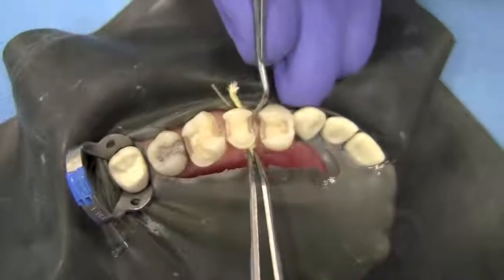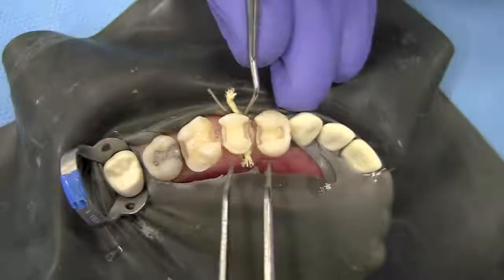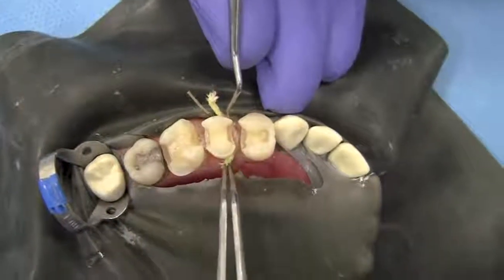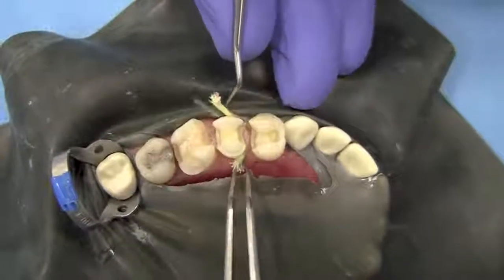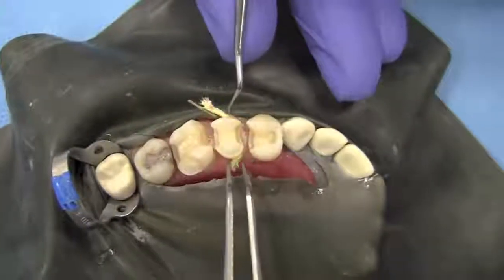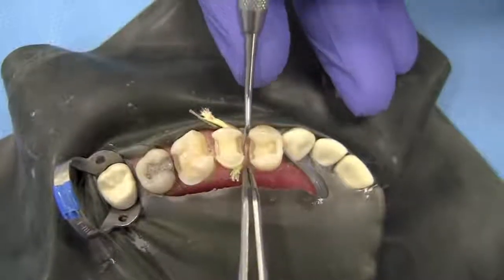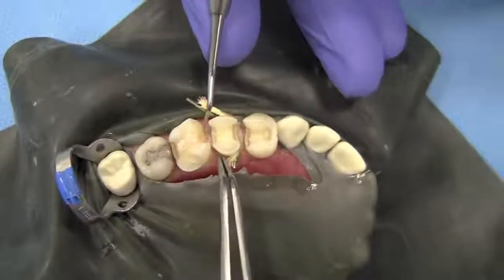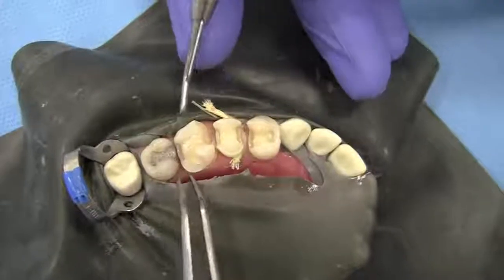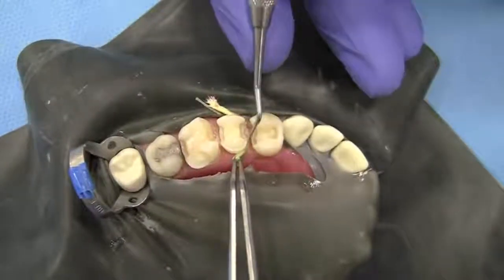In this particular case, we've used a double cord. There's a size 0 and then a size 3 on top, placed in the sulcular area with the rubber dam still in place. In this case, we would place cord on the distal of the premolar, on the mesial and distal of the second premolar, and on the mesial and distal of the molar. And it's so easy to do.